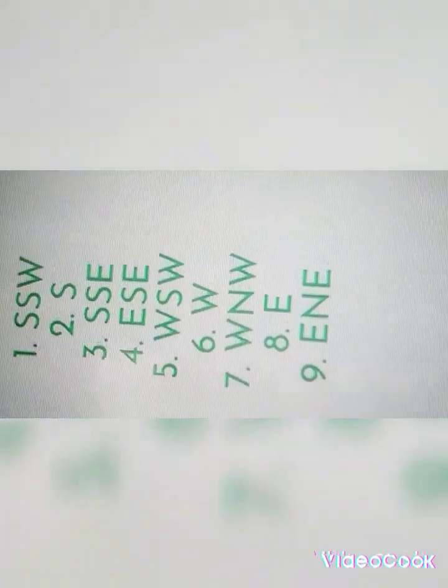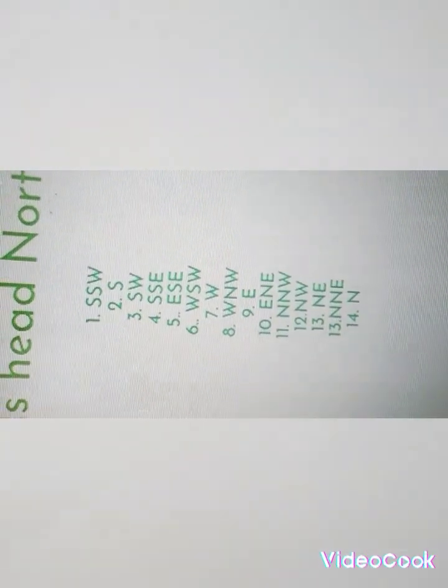Here comes west-northwest, east, and east-northeast. 13th was the north-northeast. I made an error. And at last place, we have north. Southeast is going to be 5th, by the way. I missed another one. In the autumn migration, birds tend to fly south.